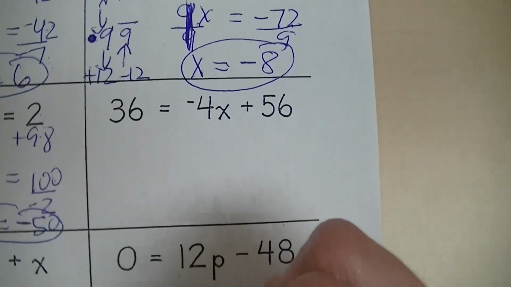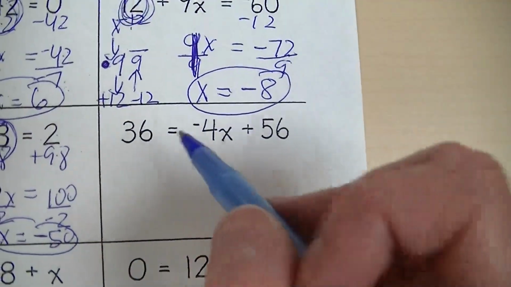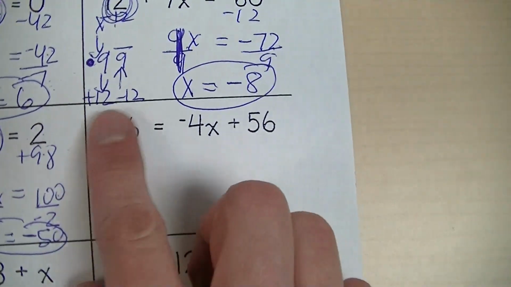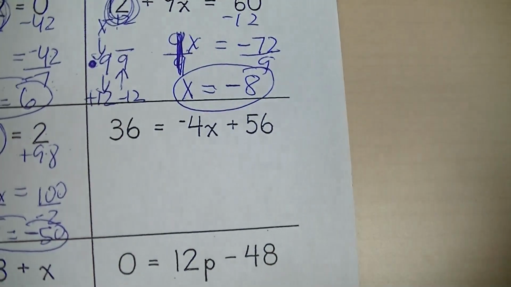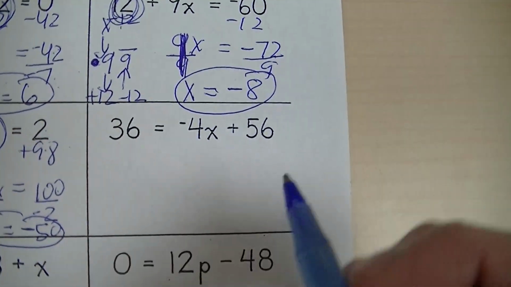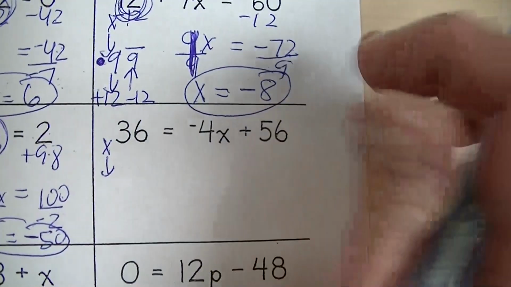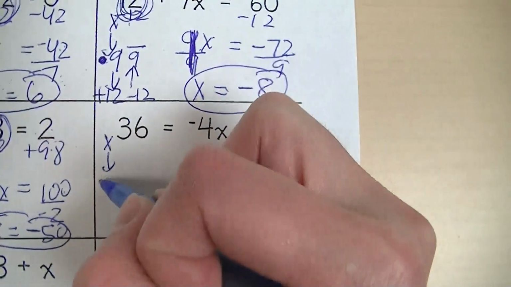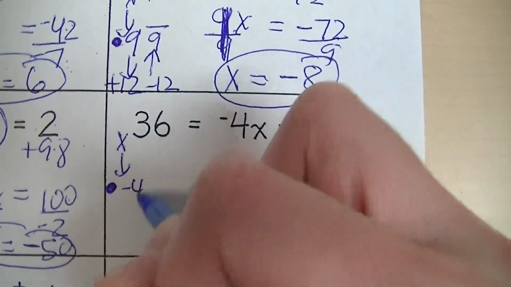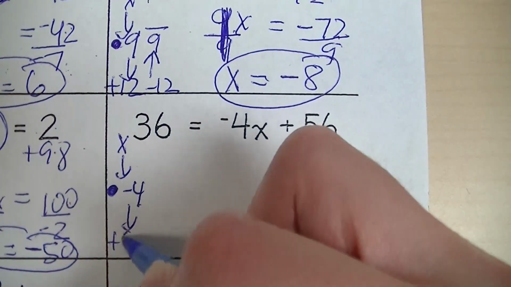Okay, this one might throw you off, but still try it. It's the exact same process. If it's confusing to you, erase that and put the equals 36 over there. You'll still get the same exact answer, but try it like this. So when they built this equation, they start with x, then they multiplied it by negative 4. Don't forget that multiply sign. And then after that, they added 56.